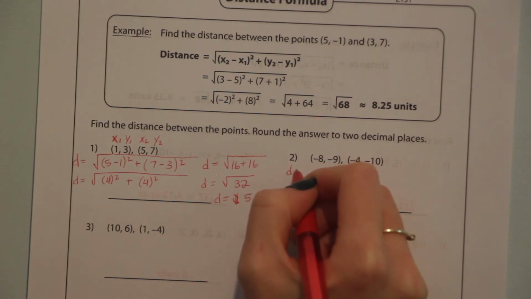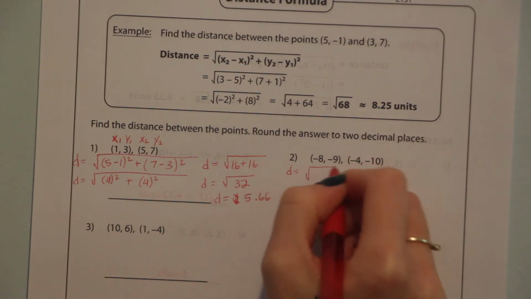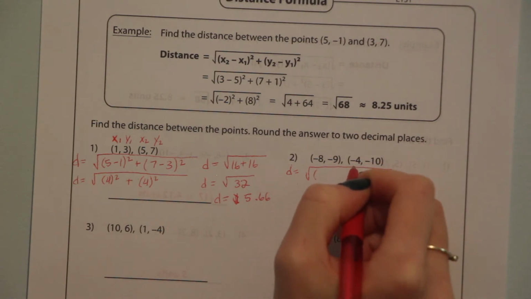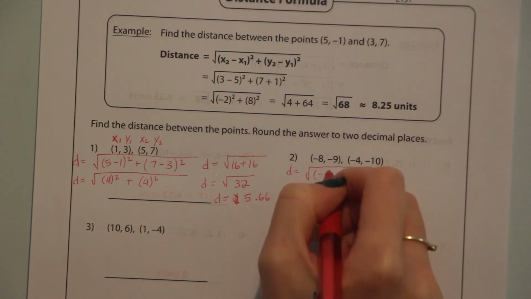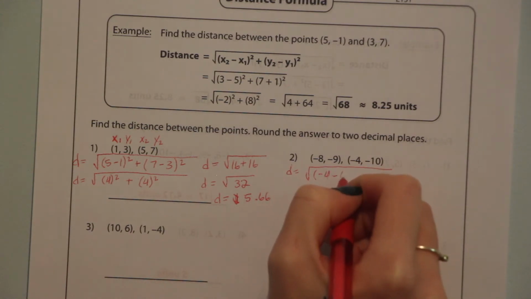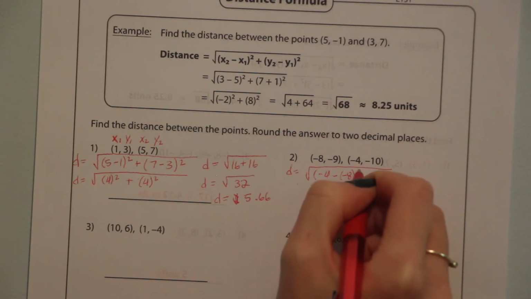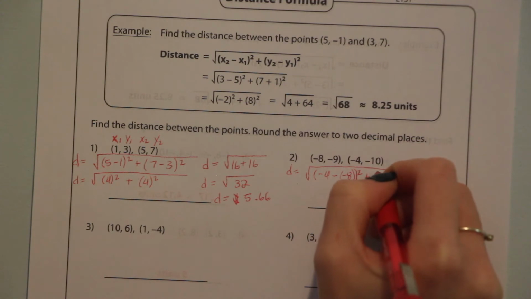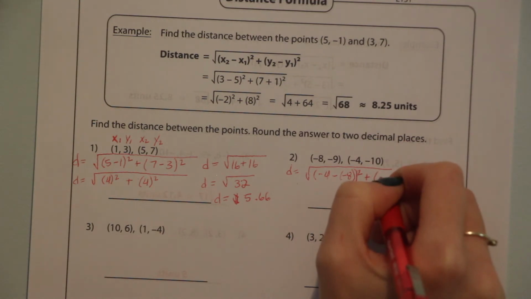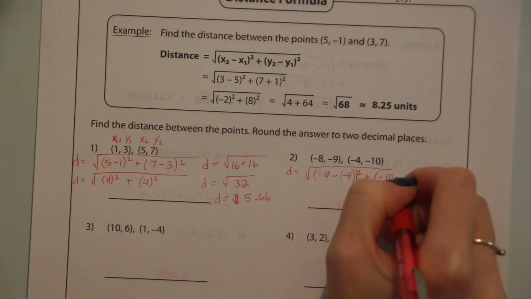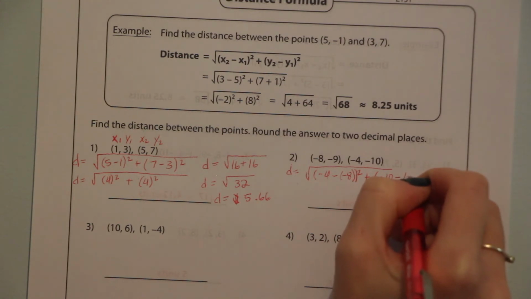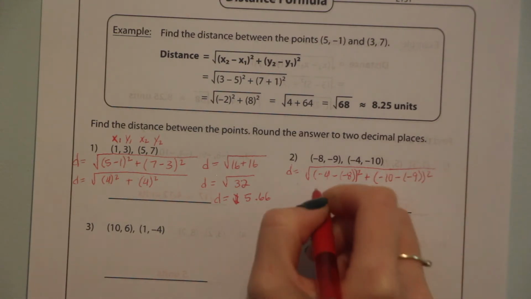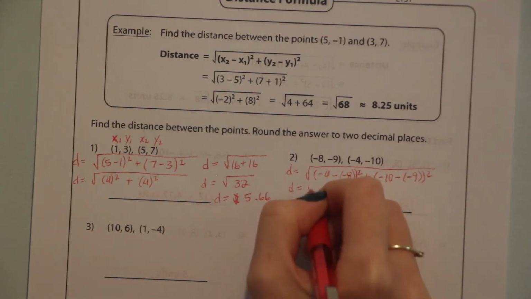So again, the distance is the square root of x2, so minus 4 minus 8 squared plus y2, so minus 10 minus 9 squared. And we'll just break that down even more.